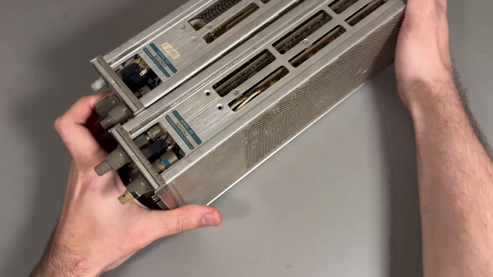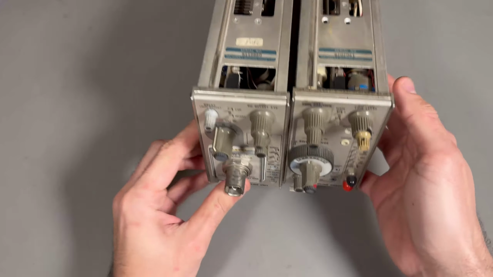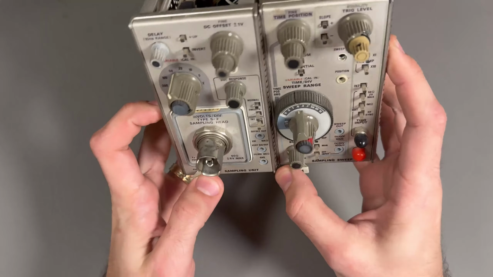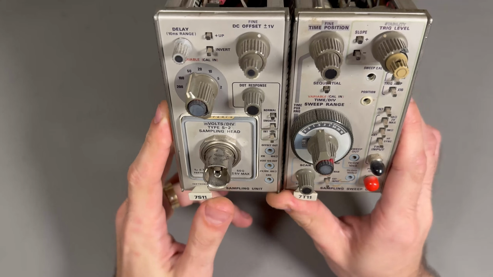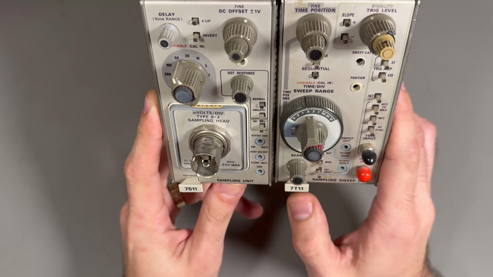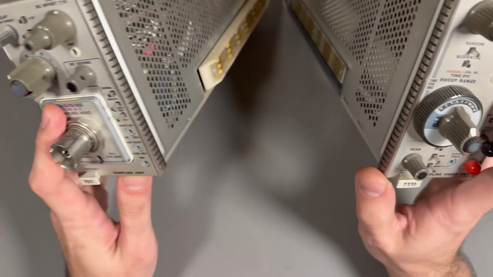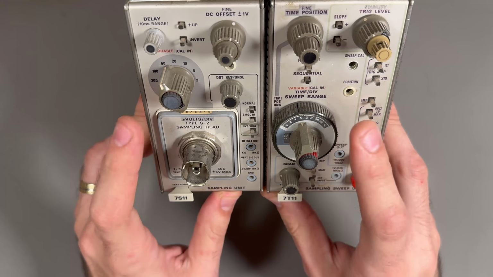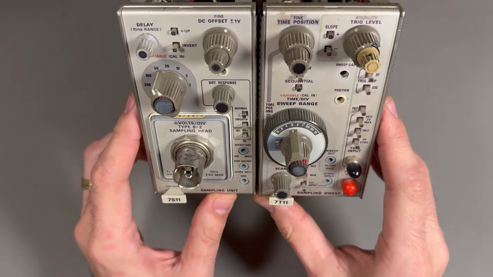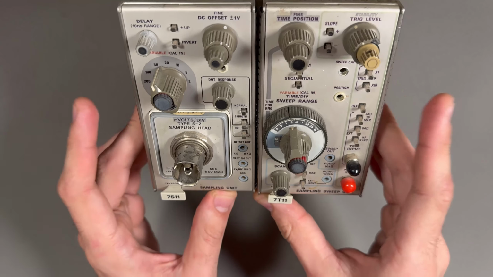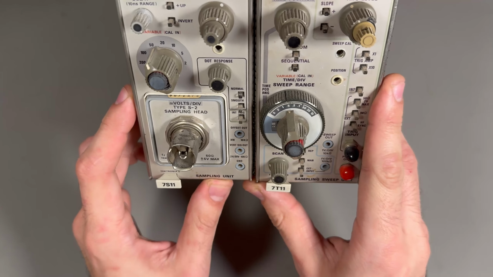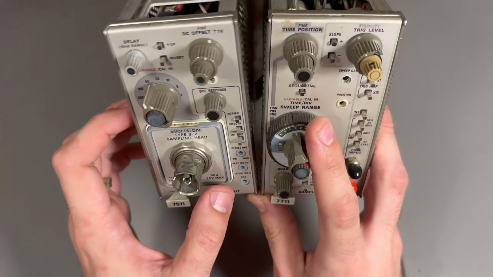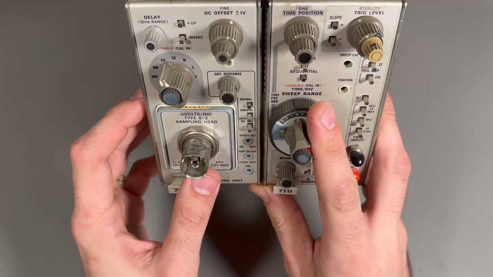I know they look like regular Tektronix plugins, but they're actually fast sampling plugins. This one on the left is the 7S11 and this is the 7T11. They're mating, so they have to be sat next to each other in a 7000 series mainframe in order to use them. I'm gonna do a video about these and sampling scopes in general in the future, but this is not the point of the video. You can get very high rise times with these.